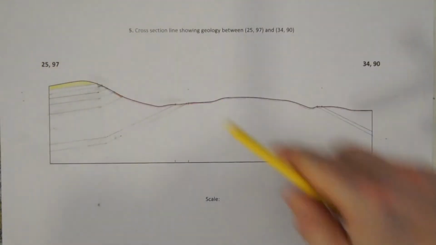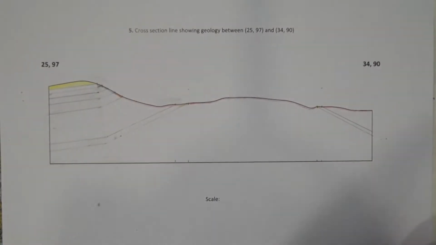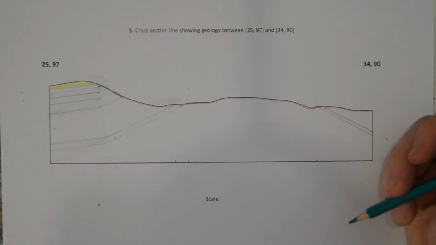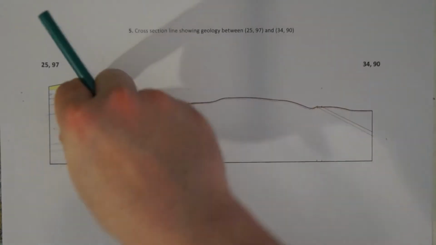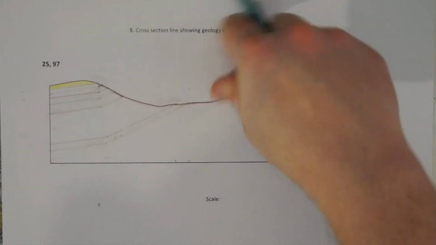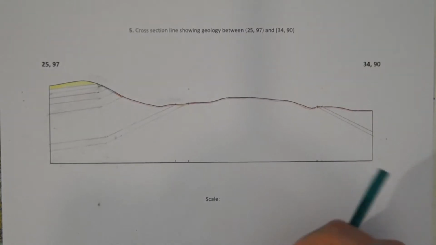Now this method of drawing a cross-section so that you maintain the constant thickness of sedimentary beds is called the kink band method. So named because you form your cross-section by kinking every time you get a change in dip.